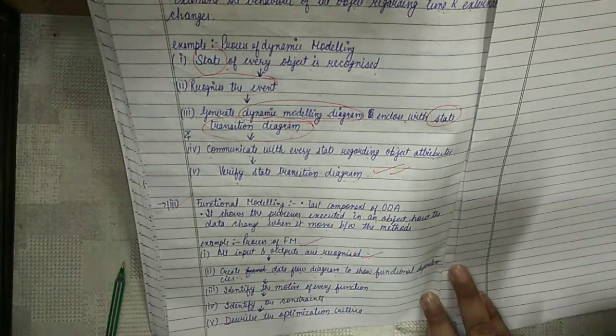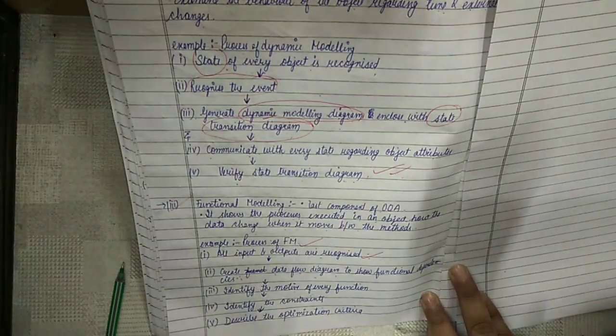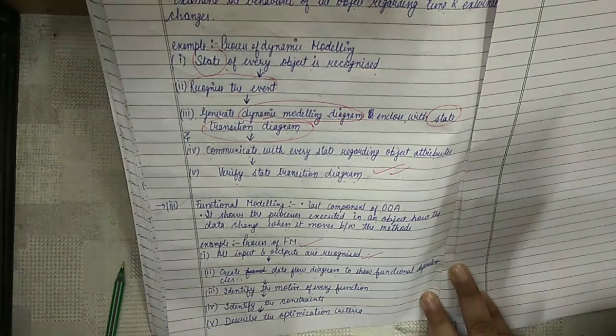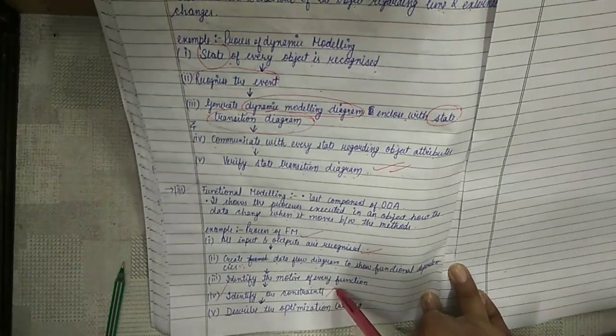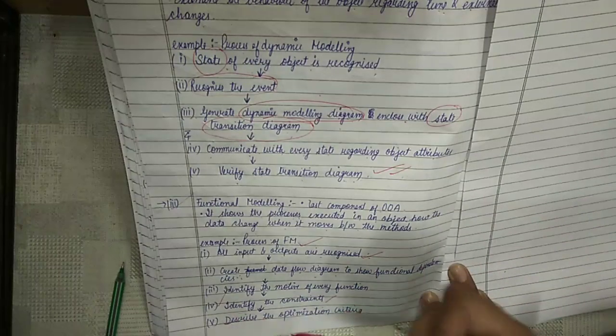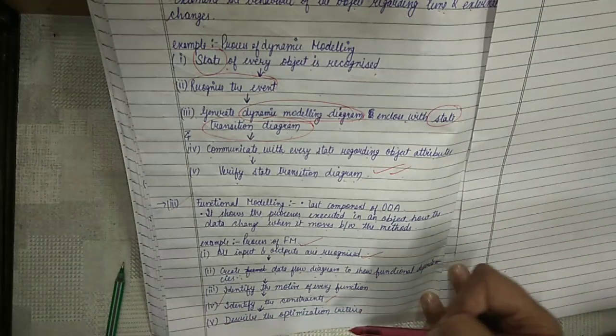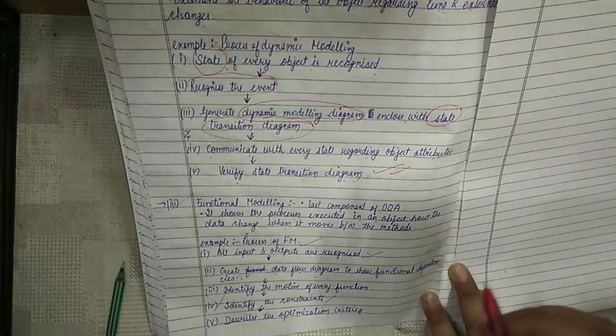The third step is to identify the motive of every function. We are going to identify the motive of each and every function, how the function is going to perform and what is the basic purpose of that function. The fourth step is to identify the constraints. We will identify the different constraints. And the fifth and last step is to describe the optimization criteria.